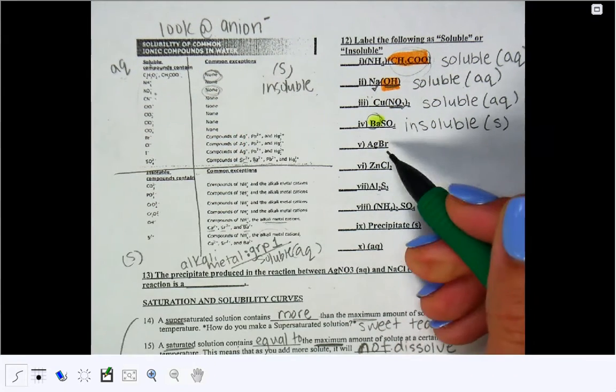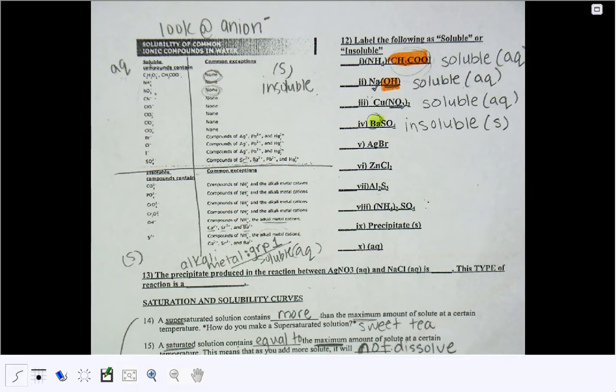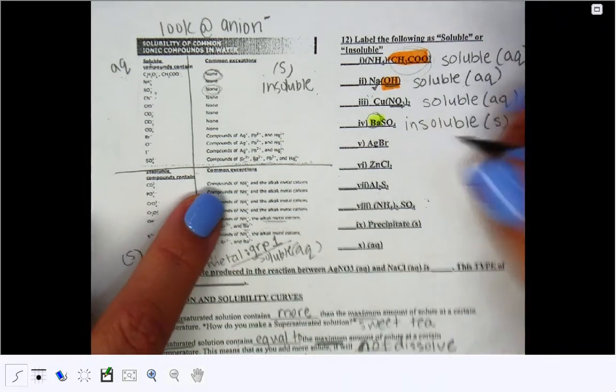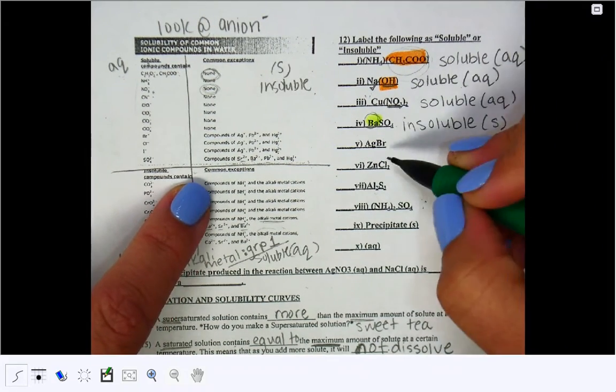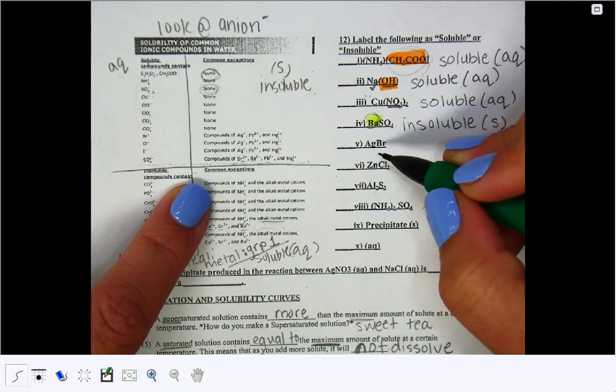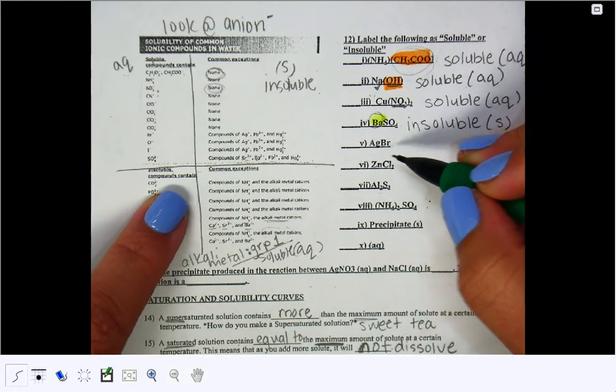So if this was to show up in a balanced equation, that would be our precipitate. Okay, we'll bring up that word again in a second. But precipitate.